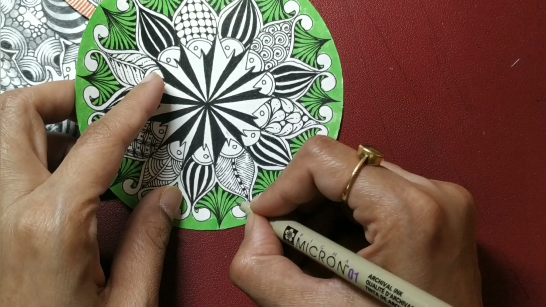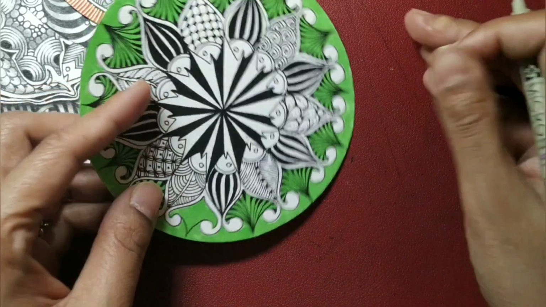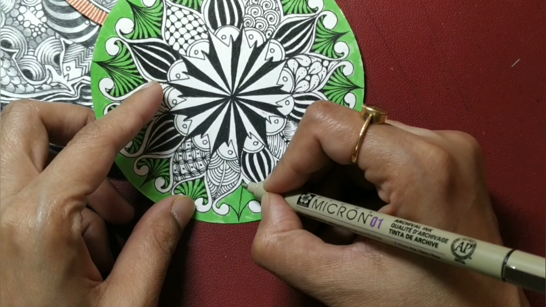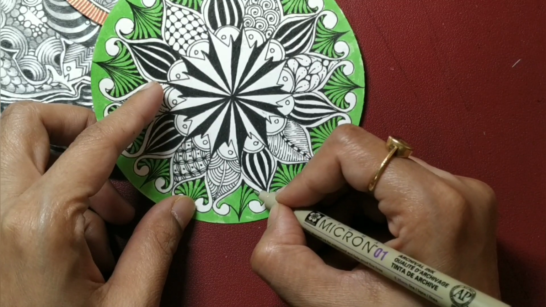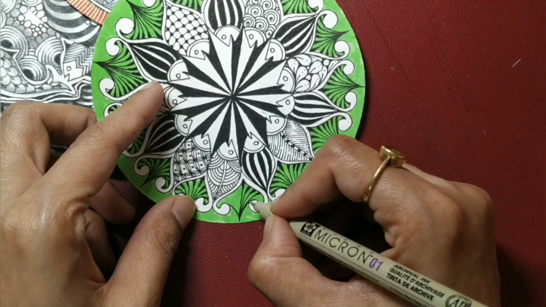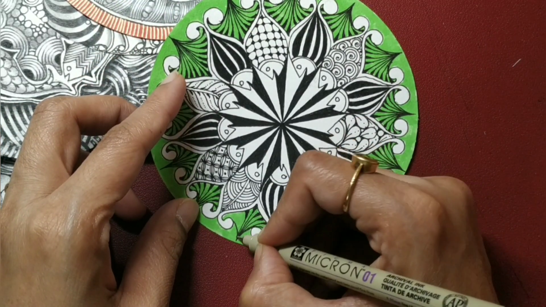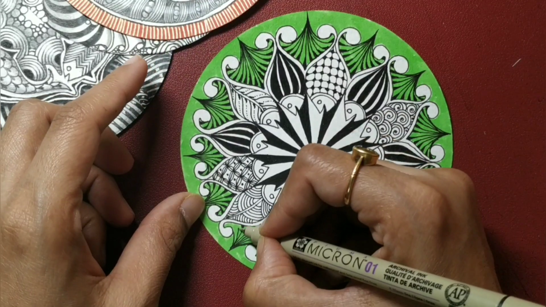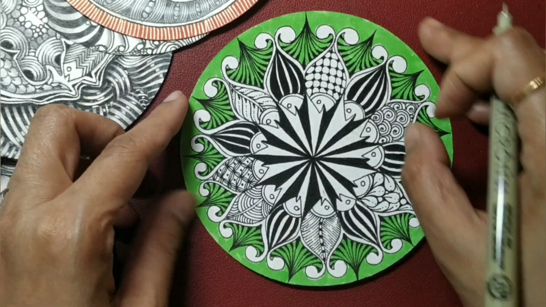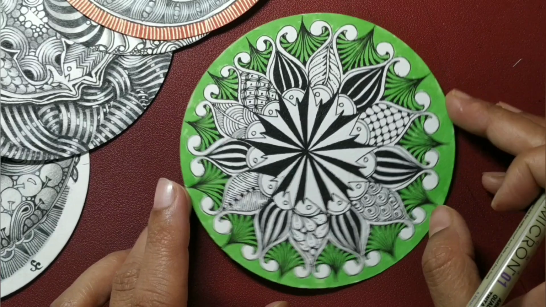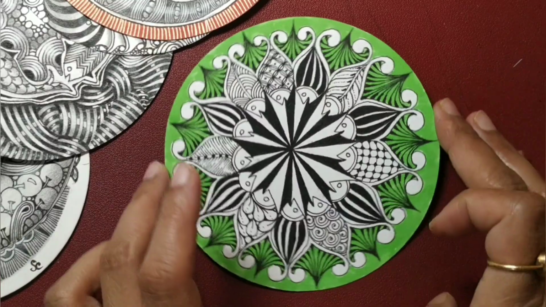Here the grid is heart shaped. And the last one. Yeah, that's about it, right? So we are done with the drawing part. Let us now move on to shading.